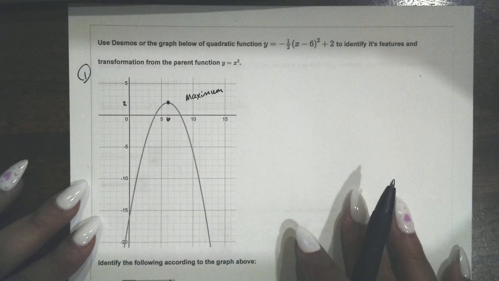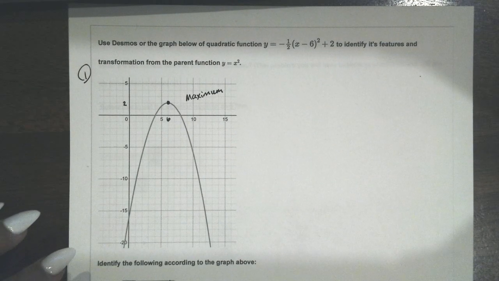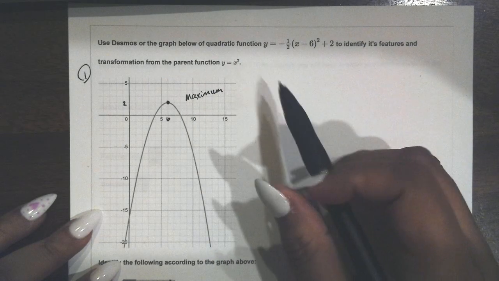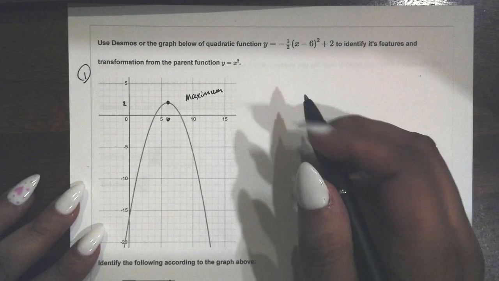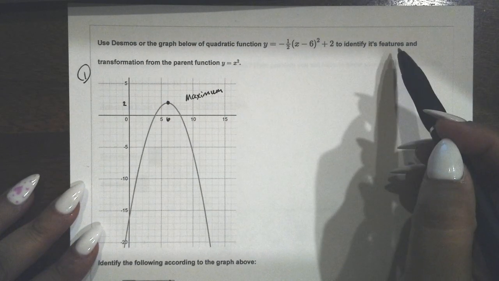Alright, this is your quiz review. Number 1 is on quadratics, so please know how to identify the features, the transformations, domain and range, and solving. So let's go ahead and look at number 1, and this is identify its features.